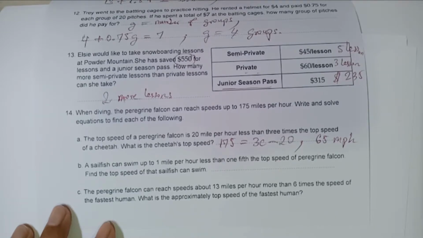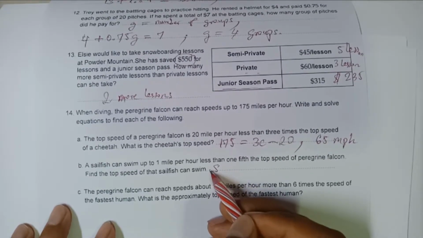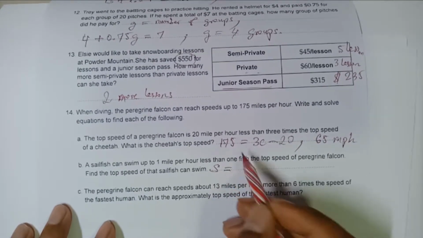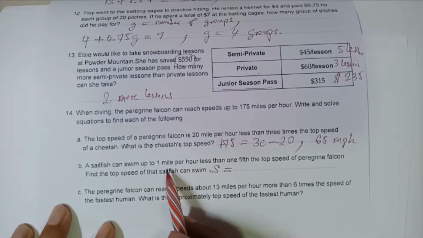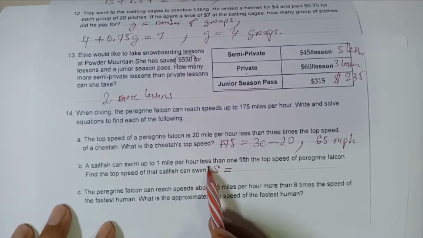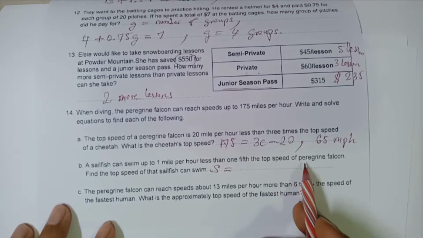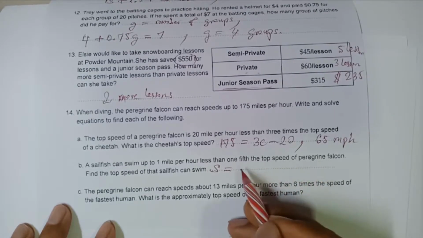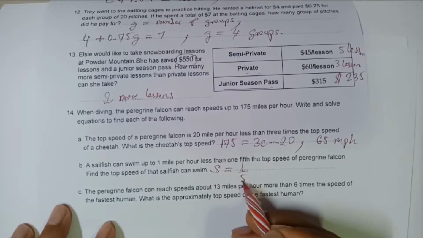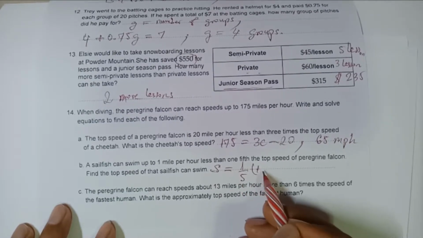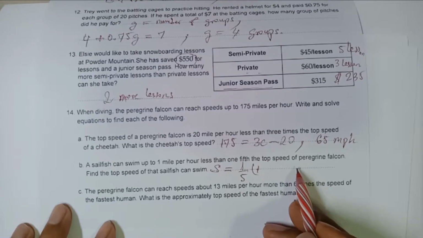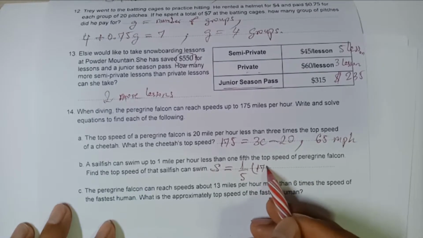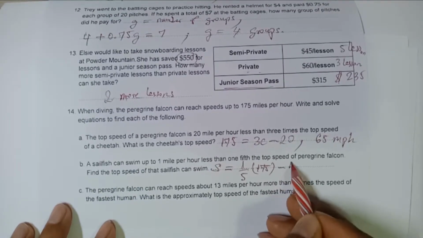Let me represent S as the speed of the sailfish, and it said 1 mile less than 1/5 of the top speed of the peregrine falcon, so 175, and then you minus 1.